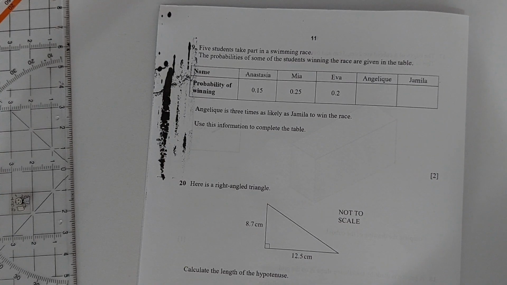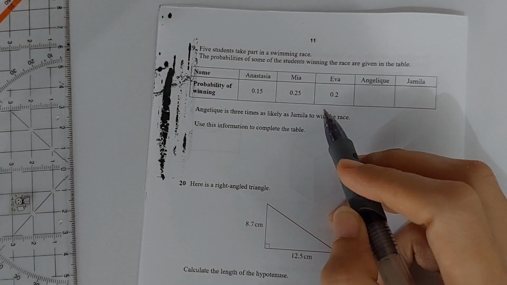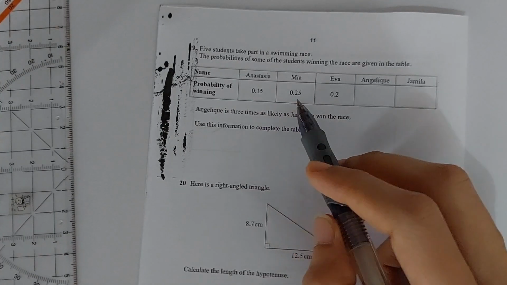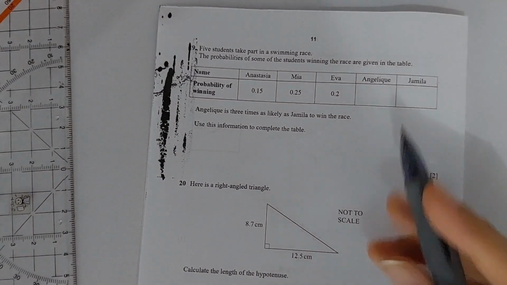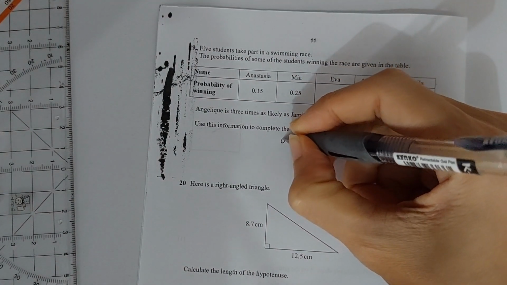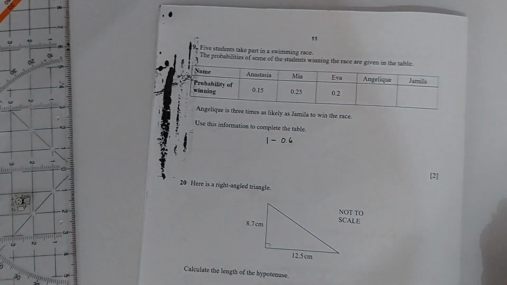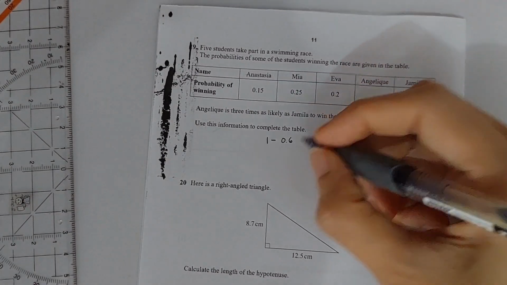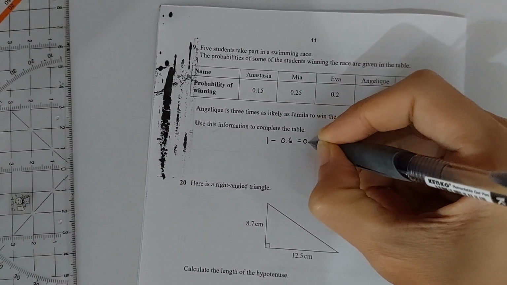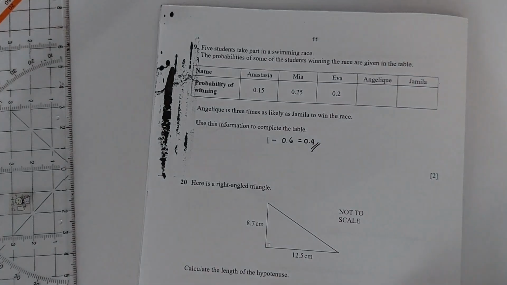So right now the total probability from these 3 will be 0.15 plus 0.25. That will be 0.40, and then plus 0.2, so the total will be 0.6. So the remaining probability that can be used by Angelique and Jamila will be 0.4. So the total of this value and this value should be 0.4.